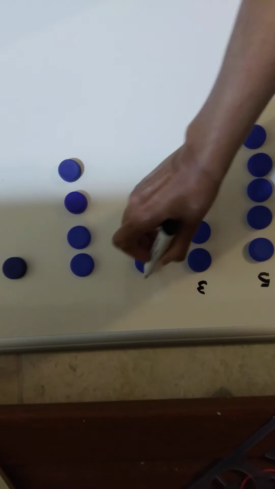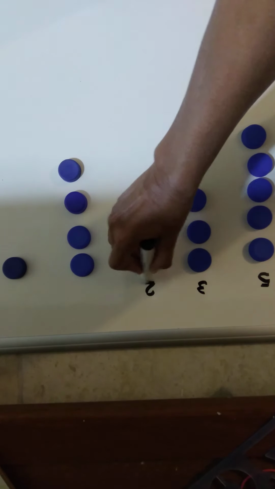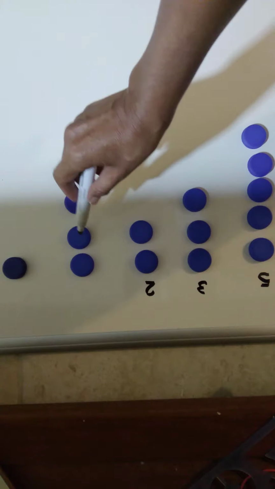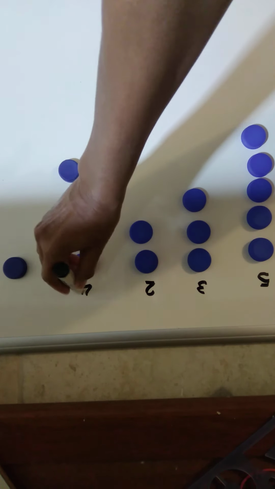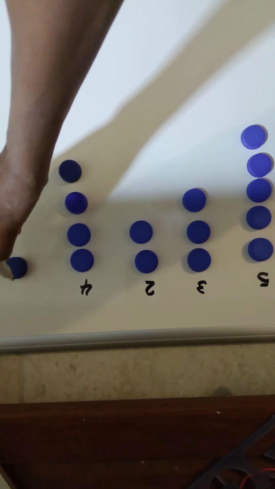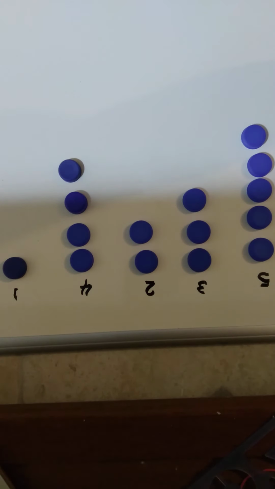This is the number 1, 2. This is 1, 2, 3, 4. Oops, and this one is 1. Right, of all of these, which one has the littlest amount? Which number is the smallest? Is it 5, 3, 2, 4, or 1?